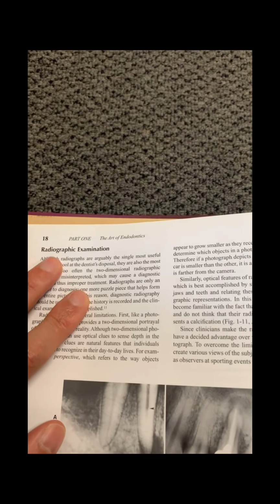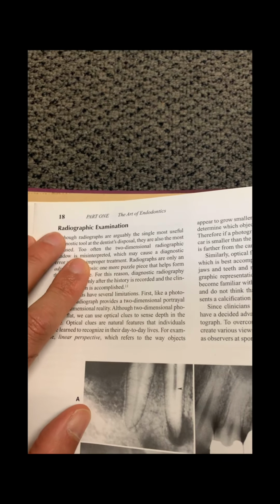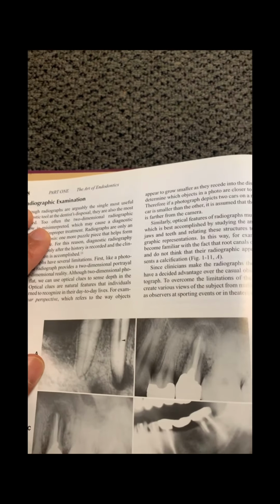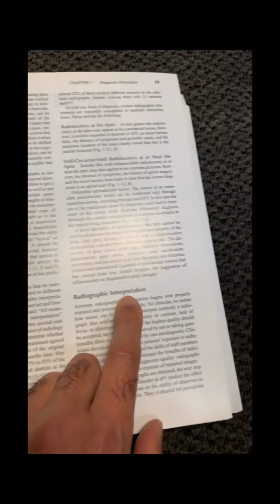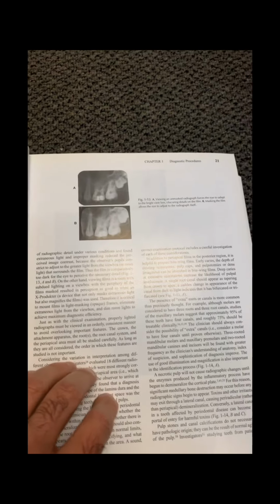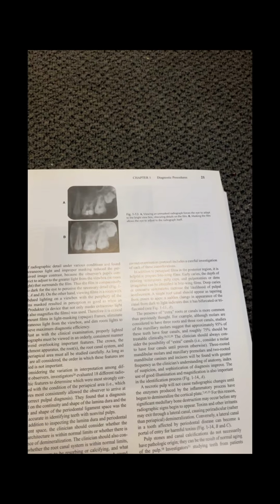Then you look at the multiple angulation radiographs, radiographic examination. And I talk about that, multiple angulation PAs. And then you need to, of course, be able to read and interpret x-rays. Radiographic interpretation. All right? So don't just send me a couple of x-rays and tell me, hey, doc, what do you think? Does this tooth need a root canal? Read this book.